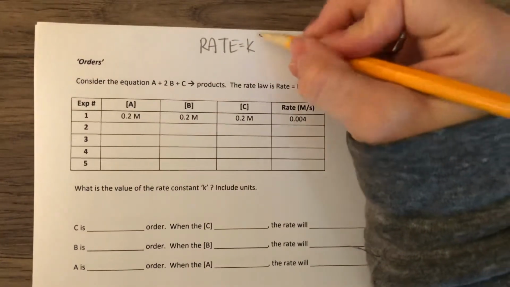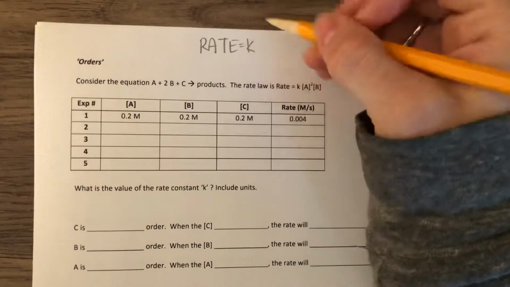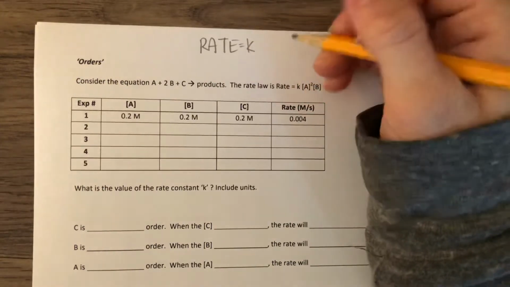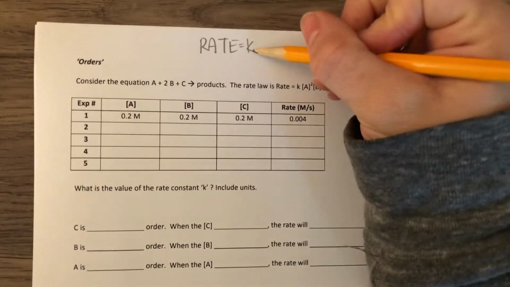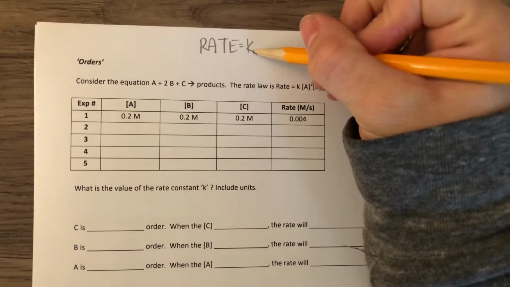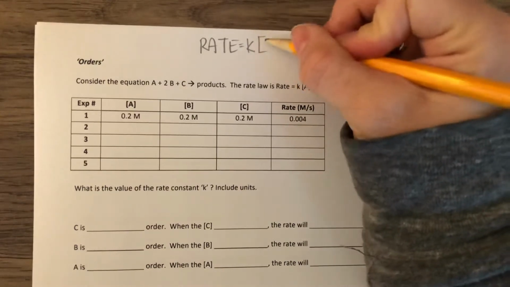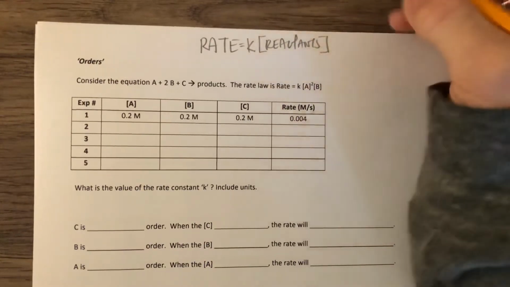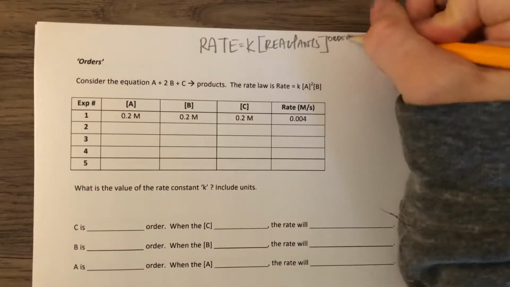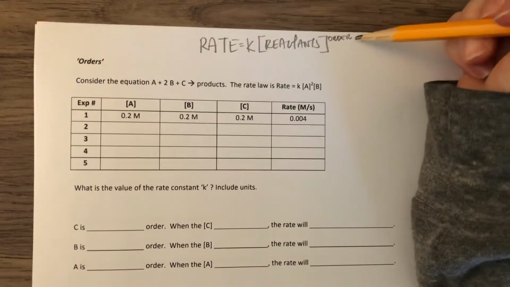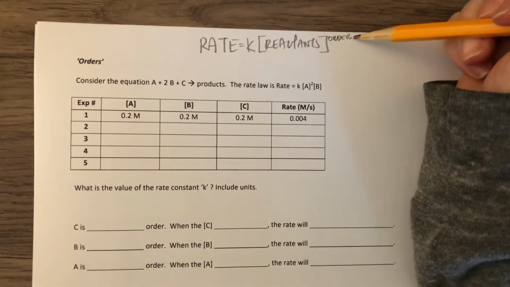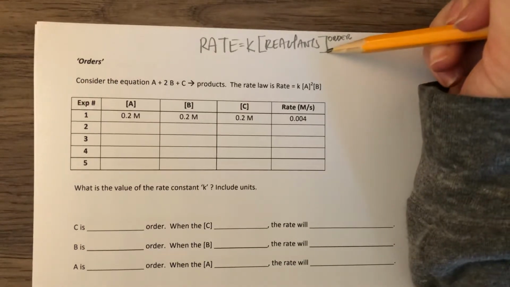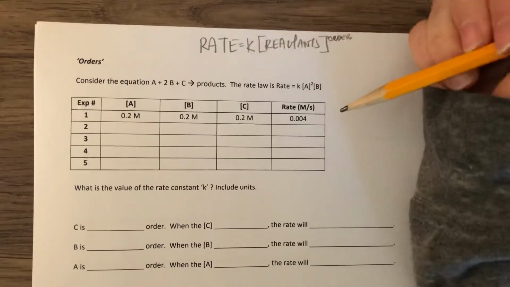So, for example, the rate is equal to the rate constant K, which is temperature dependent and changes for each reaction, times the concentration of the reactants raised to whatever order they are. The order looks at how much a change in the concentration of the reactants affects the rate.